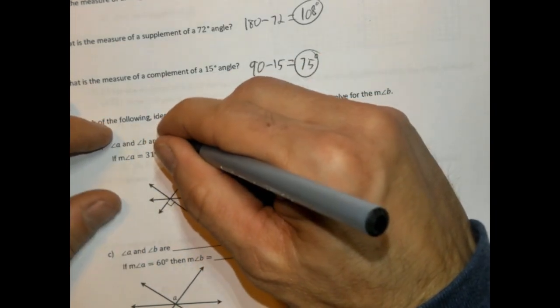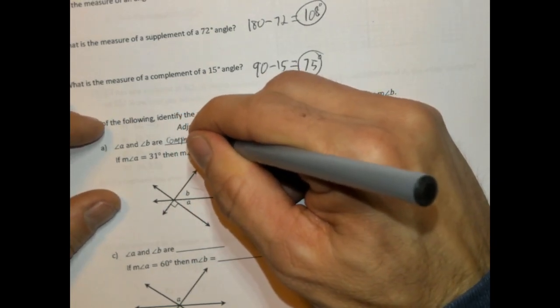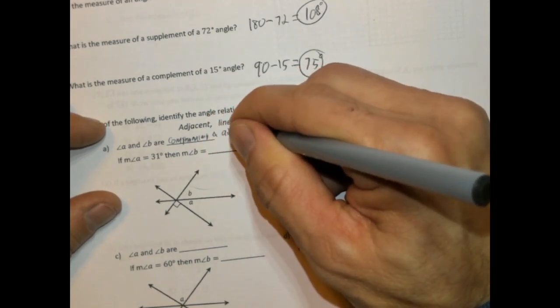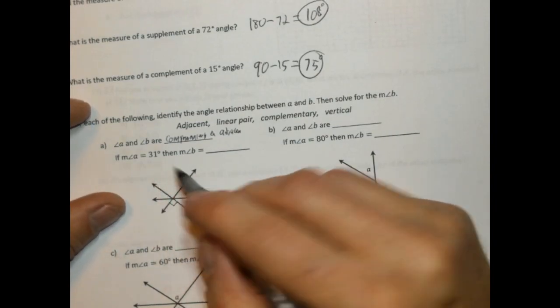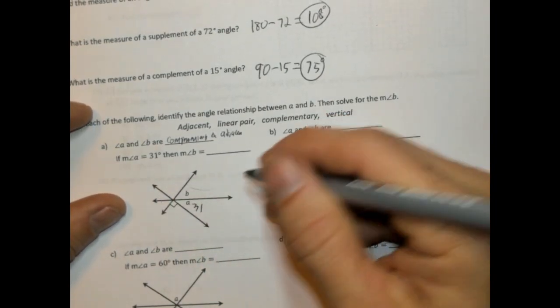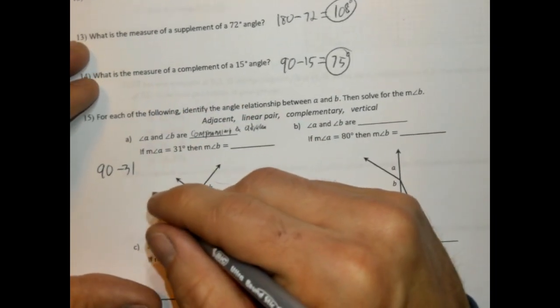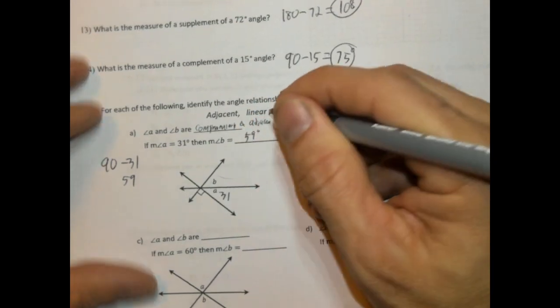So complementary and adjacent. If A is 31, what does this need to be? Well, it's just 90 minus 31. So 90 minus 31, is that 59? Yep, 59 degrees.